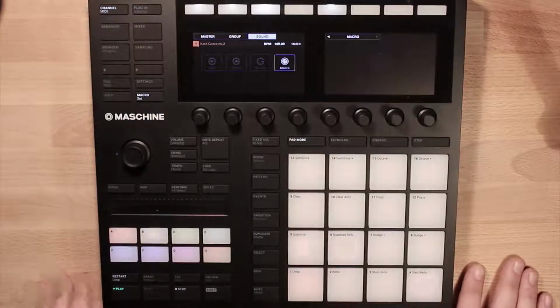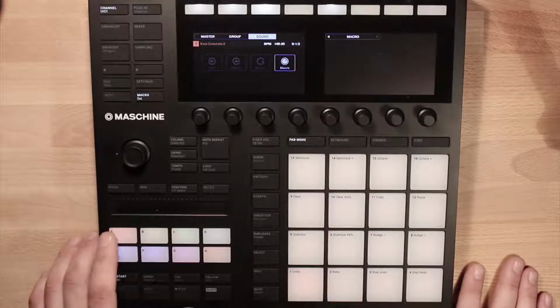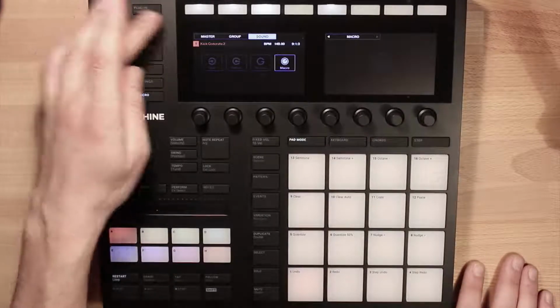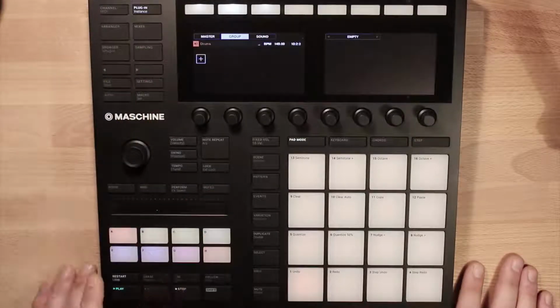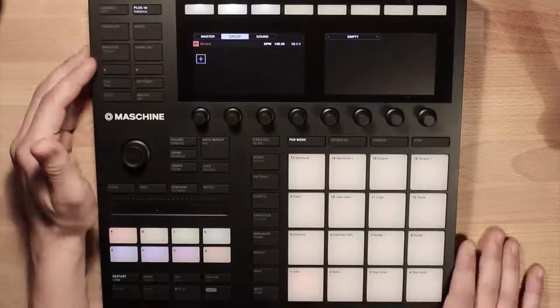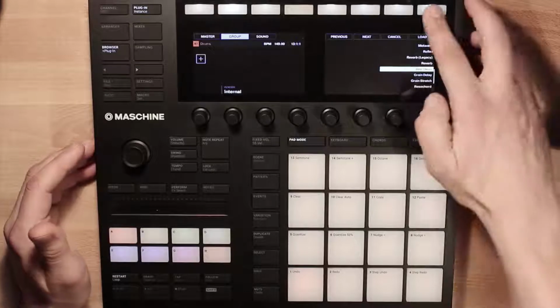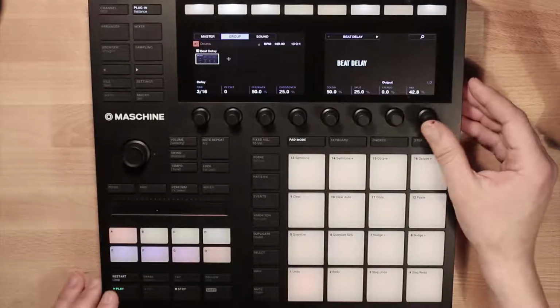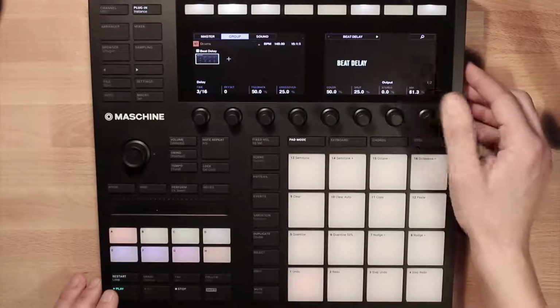So now let's look at this drum group here. And again, let's go to the group. Right, macros. So let's add some effects in here at the group level. So I go to add an effect, a beat delay maybe. That's pretty cool, bringing that in.